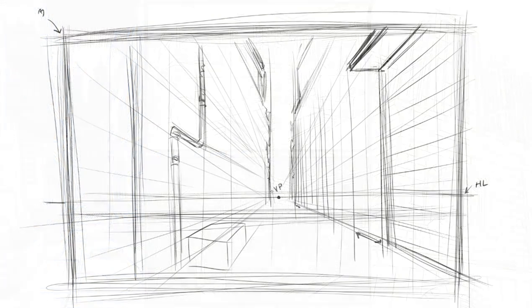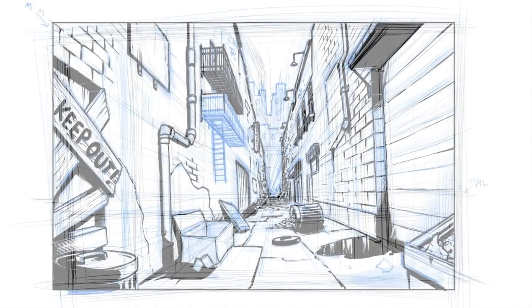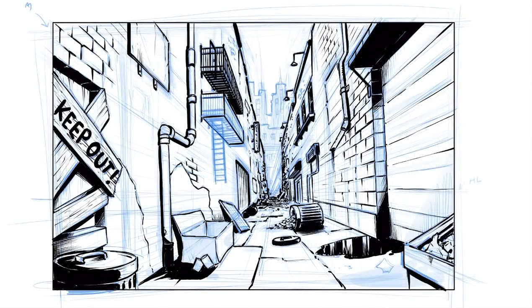Do you find yourself avoiding drawing backgrounds within your art because it just seems too confusing or time-consuming? And if you do implement them into your work, do they appear flat and uninteresting? Then this course is designed for you. This is where you'll learn how to draw detailed scenes from your imagination with the power of perspective.